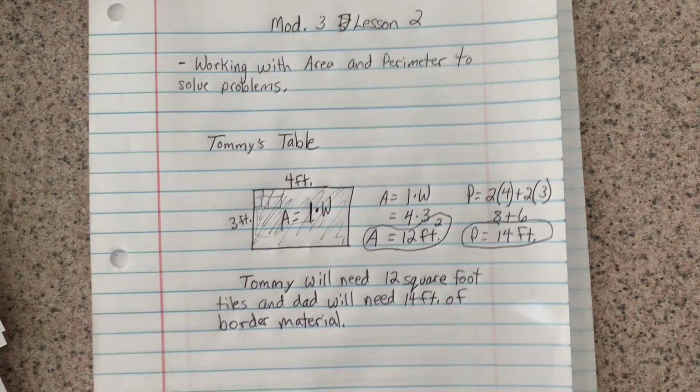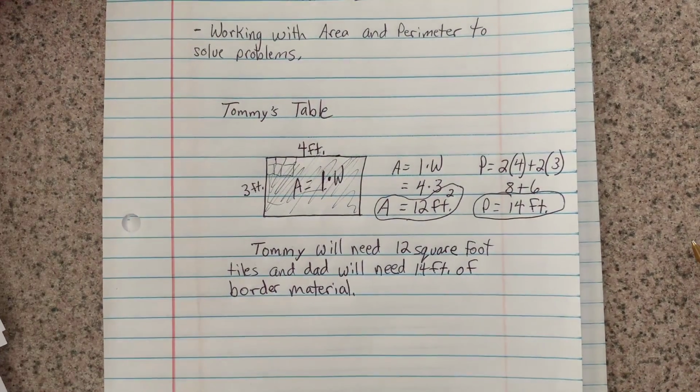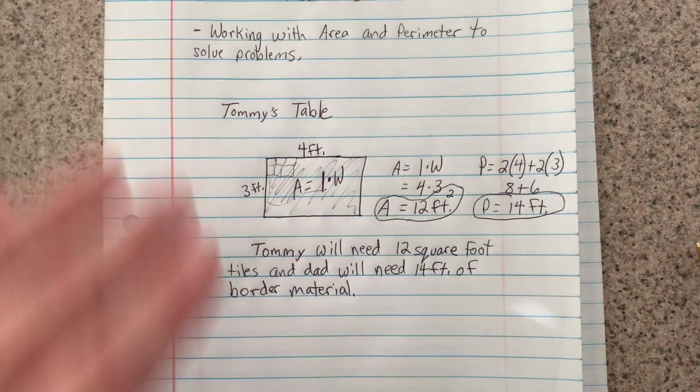Okay, so anytime we're dealing with word problems like this, it's really important that we label everything.